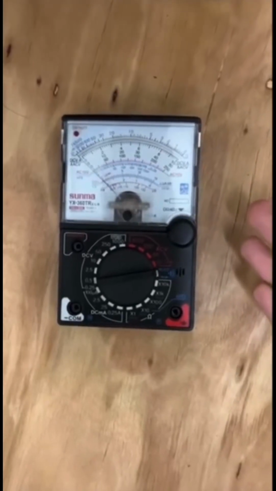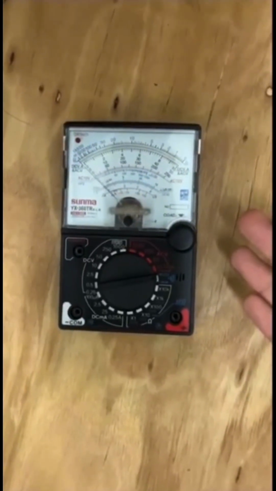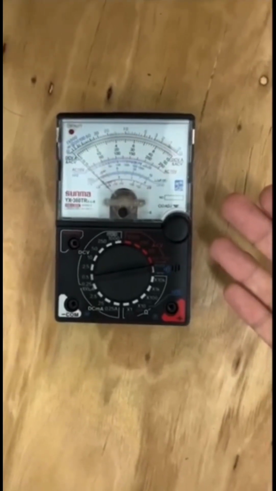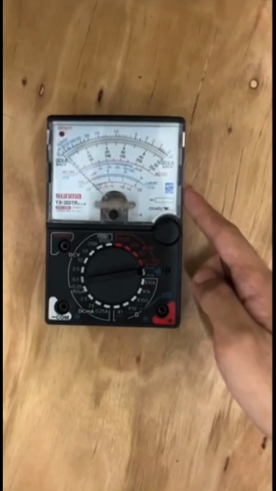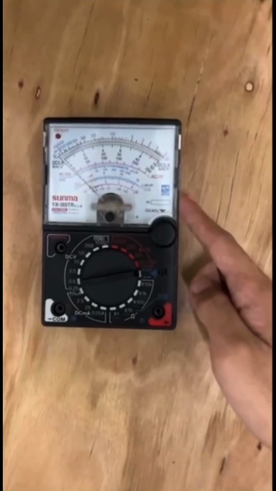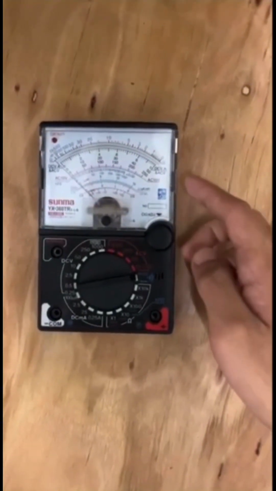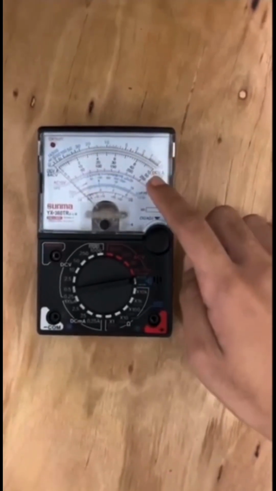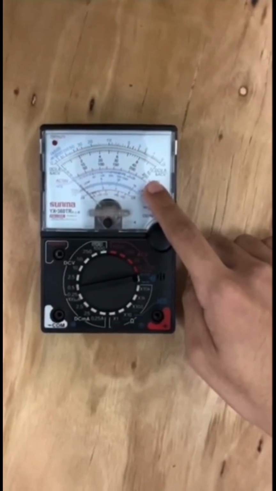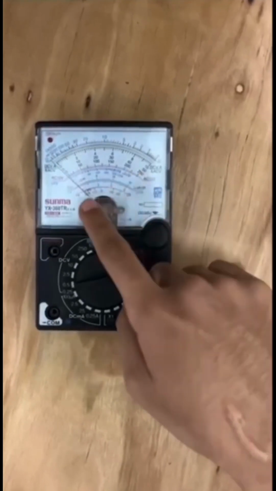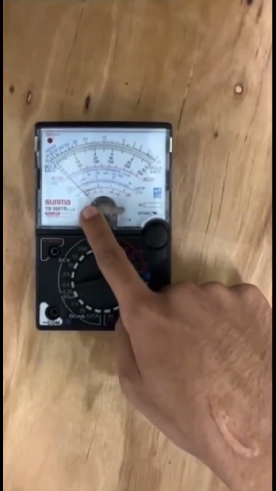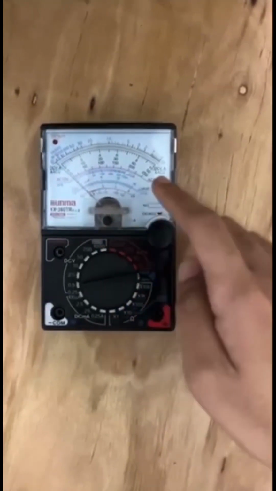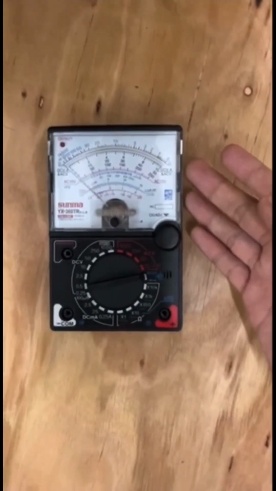Now, I would like to share with you the parts of the analog multimeter. This is the analog multimeter. First, at the top of this multimeter, as you can see here, this is the ohmmeter scale, and this is the voltmeter scale, and this is the pointer, the zero connection, and that's all for the top part.